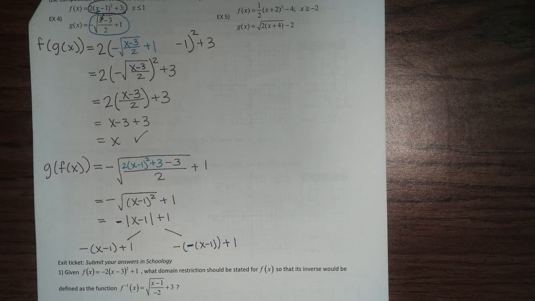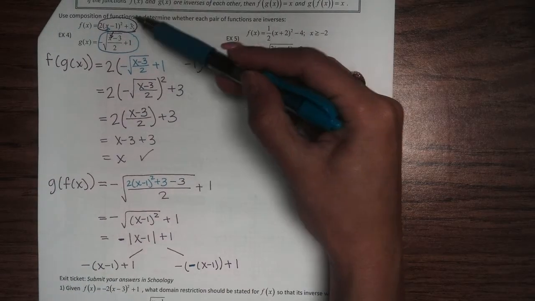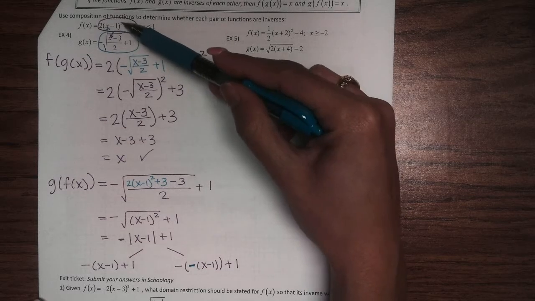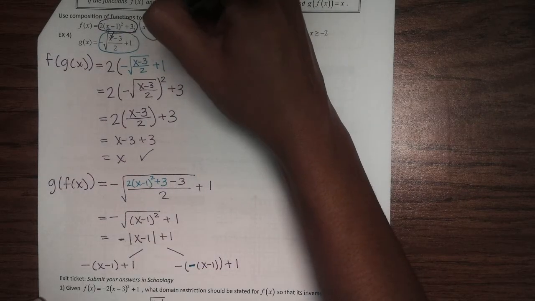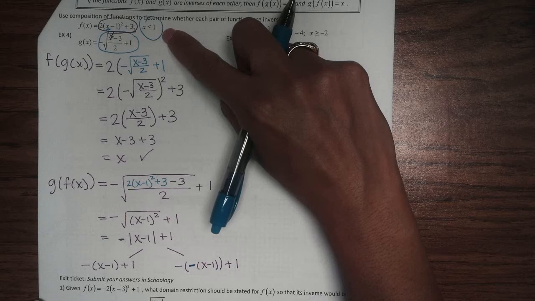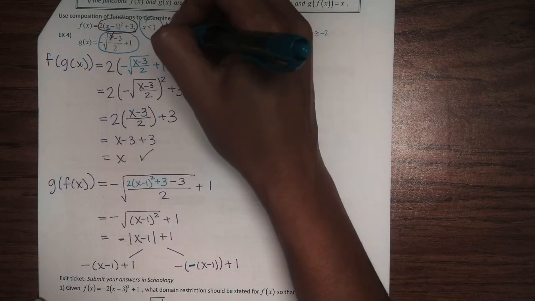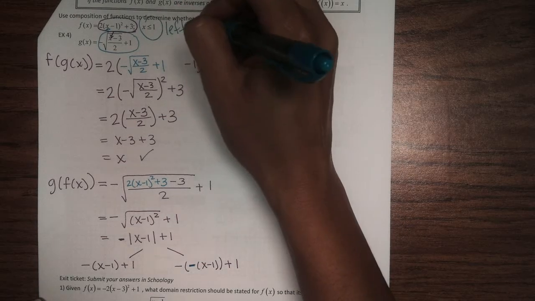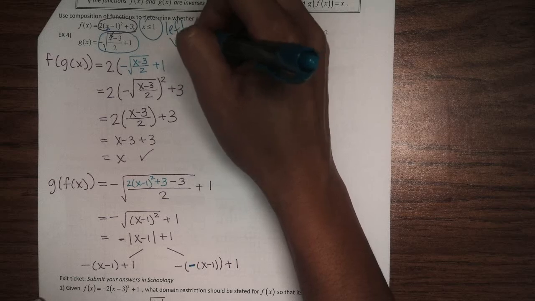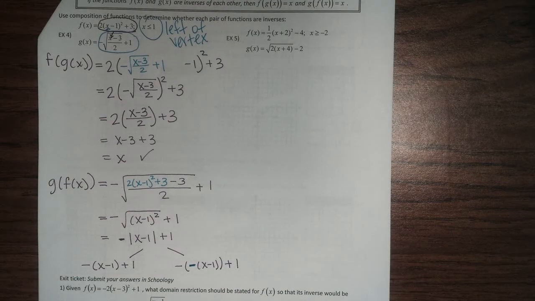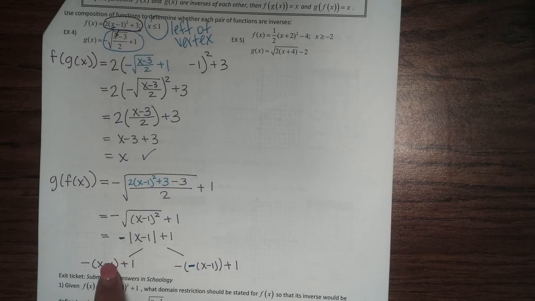Okay, now, you're not going to actually simplify both. You only simplify one case, and here's how you tell which one to simplify. From the very beginning, f of x has a domain restriction. Here it is. It's to the left of the vertex. So remember I told you, like on the previous example, when you do to the right of the vertex, we would have gone with the positive case.